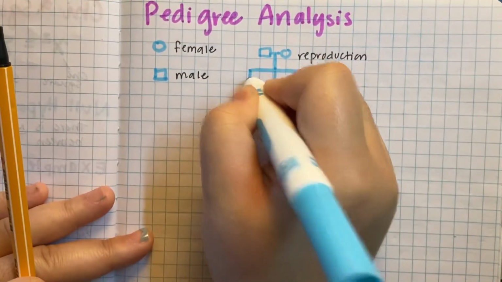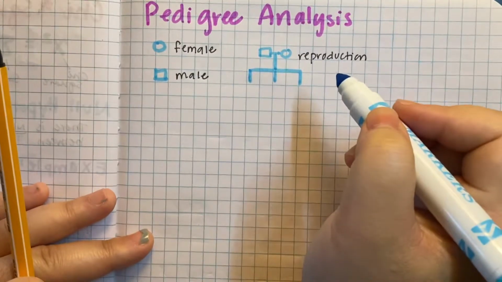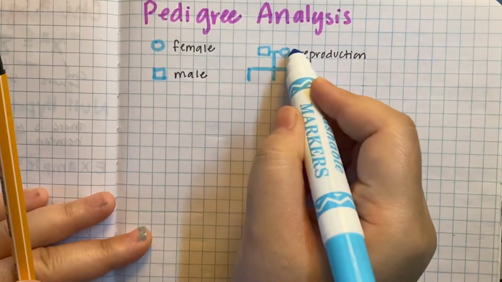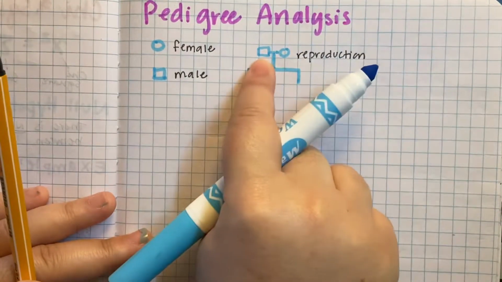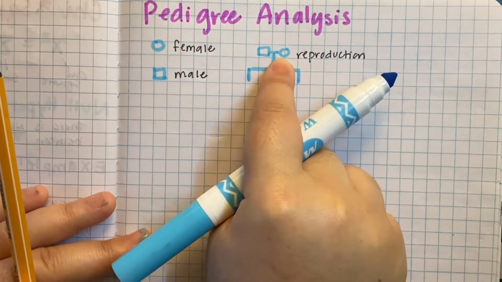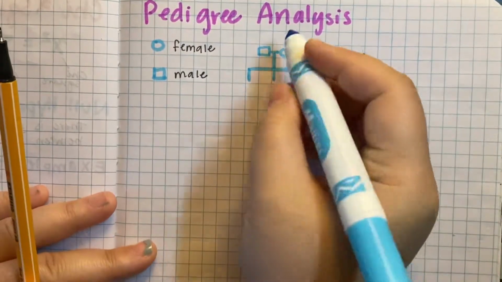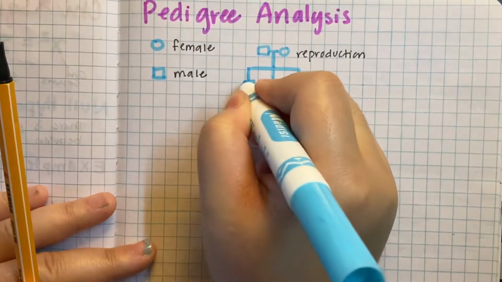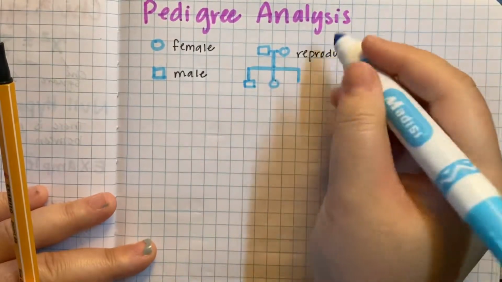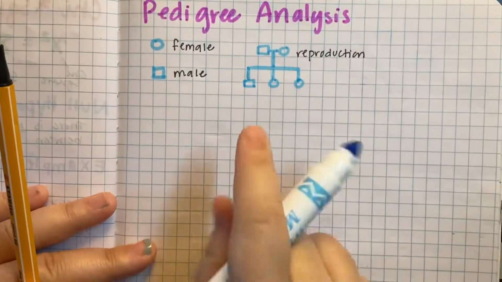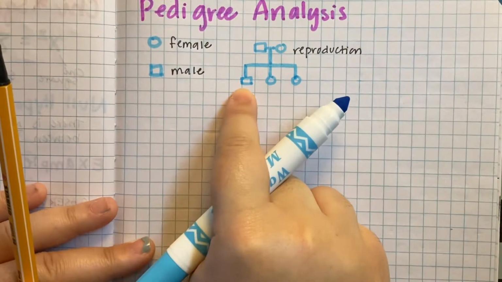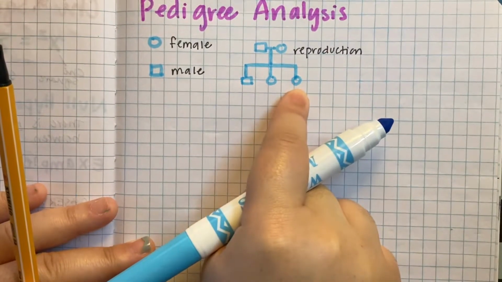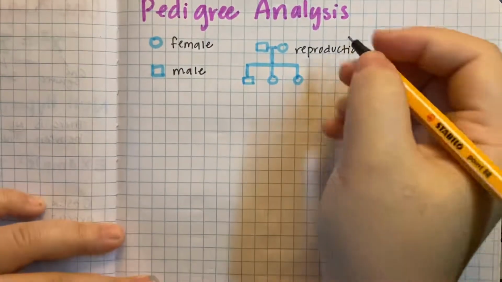Let's say this couple had three offspring. You organize them on a line by their age. So this shows that the man was older than the woman, and then down here, let's say their firstborn child was a boy, their second-born child was a girl, and their third-born child was a girl. So you just go in order of age. This would be their eldest, and this would be their youngest child. So these are showing the offspring.